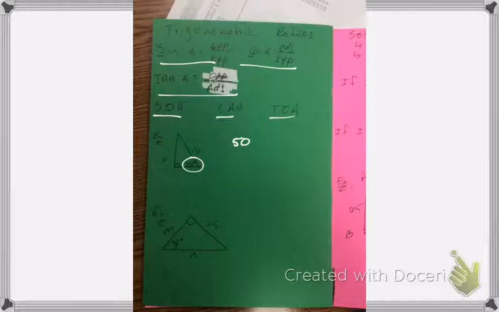If I write the sine ratio, the sine of 50 degrees has to be equal to the opposite divided by the hypotenuse, which is 10. This fractional ratio and this trig ratio are equal to each other. They're the same value. Now, we don't know what the opposite length is, but we can find it, right?